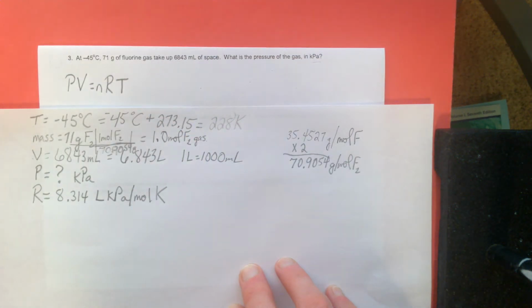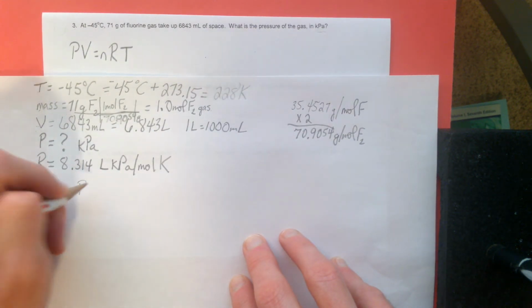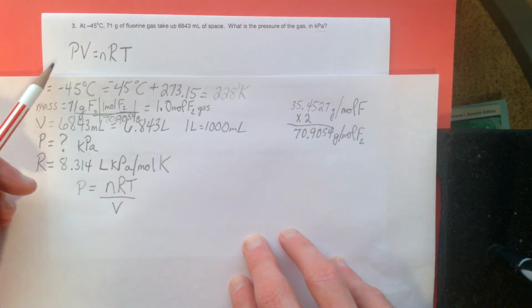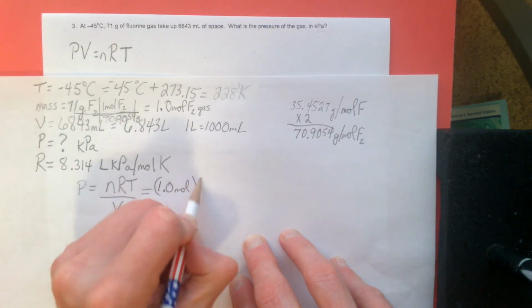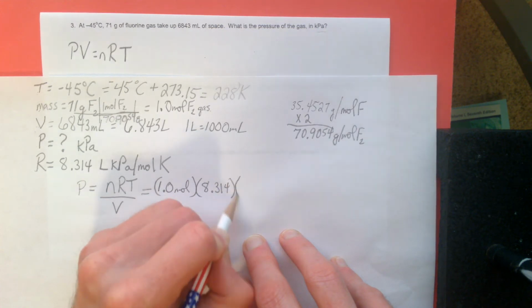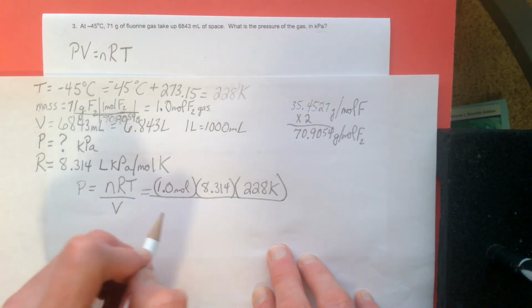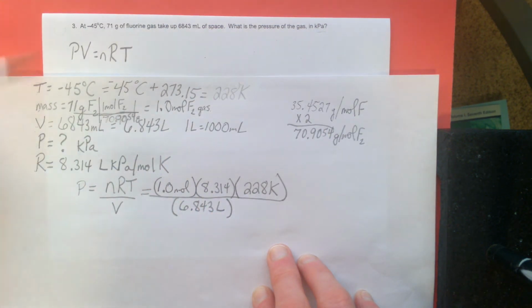Okay. Now, see what we've done? We took what we know, the values given, and we did some simple metric conversions and a molar mass conversion, and we've got this problem practically solved. We can now say that P equals nRT over V. I rearranged the ideal gas law. Now let's put in our values. 1.0 mole. R is 8.314. Temperature is 228 Kelvin. And V is for volume, and that's 6.843 liters.